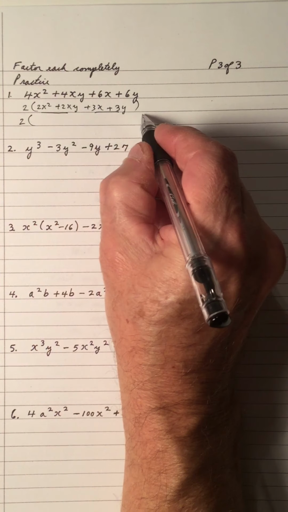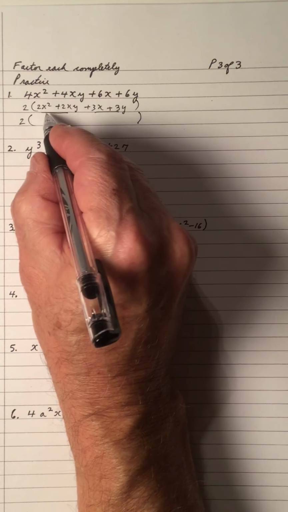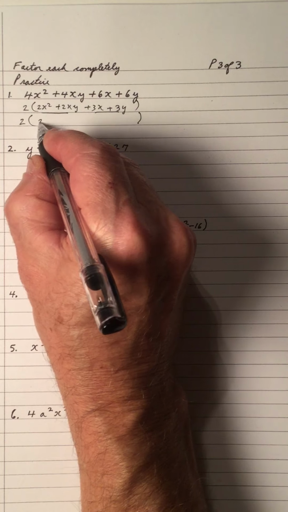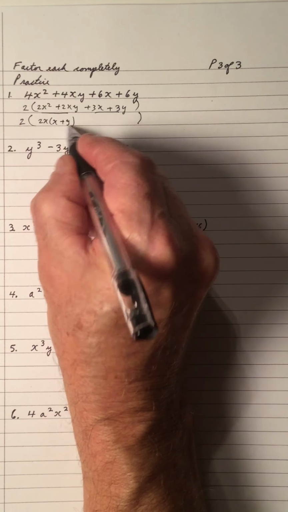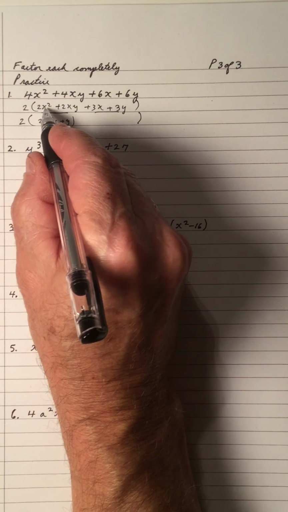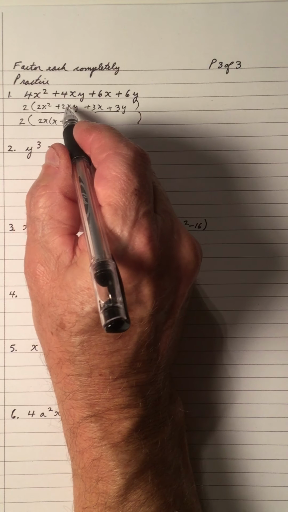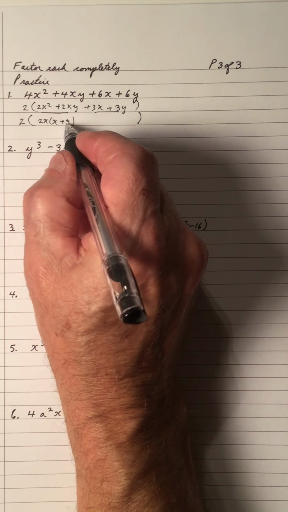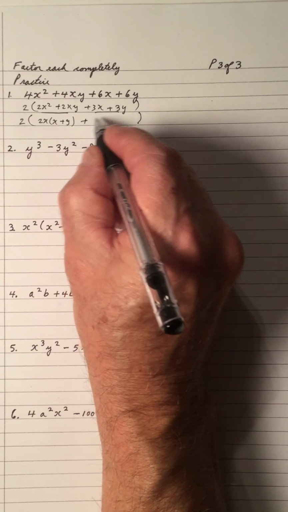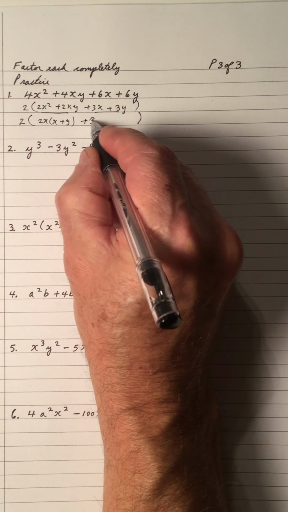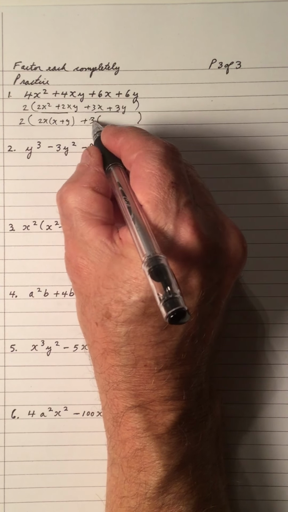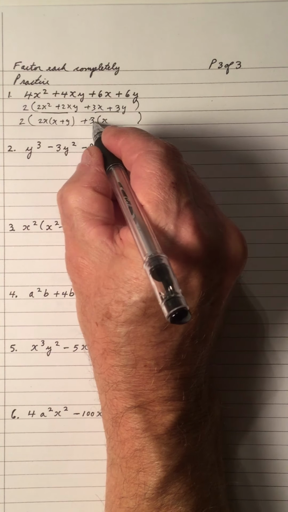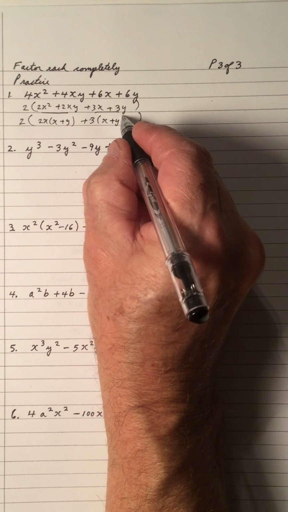There's the 2. There's the big brackets. So I see a 2x common in the first 2. So that gives me x plus y. 2x squared divided by 2x is x. And 2xy divided by 2x is y. I see a plus. 3 is a common factor between these two. 3x divided by 3 is x. 3y divided by 3 is y.